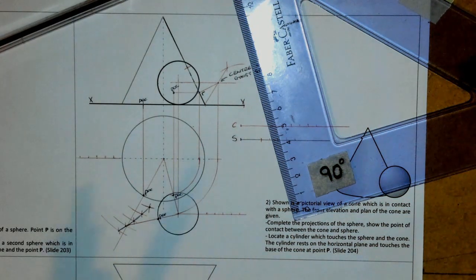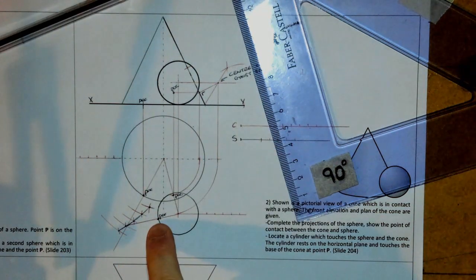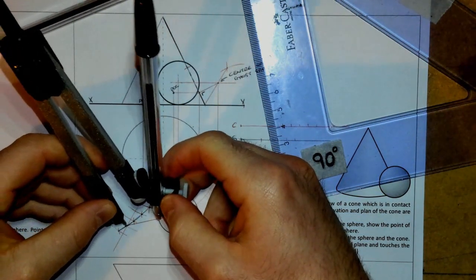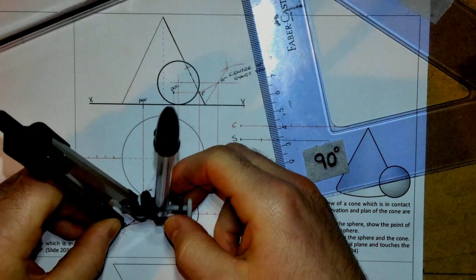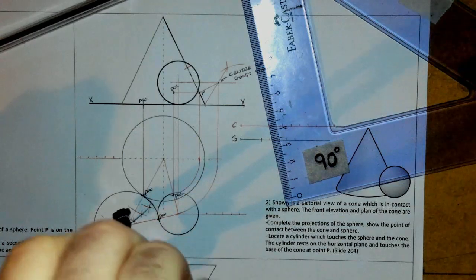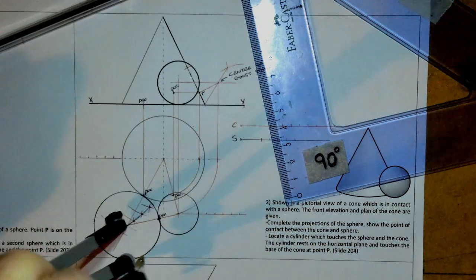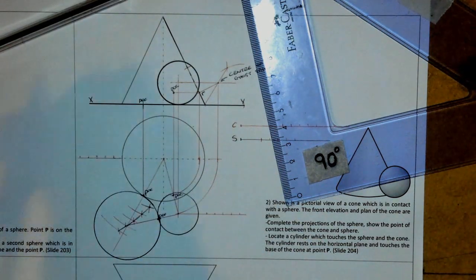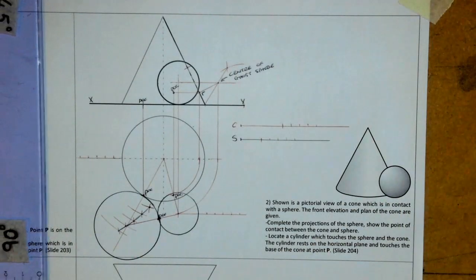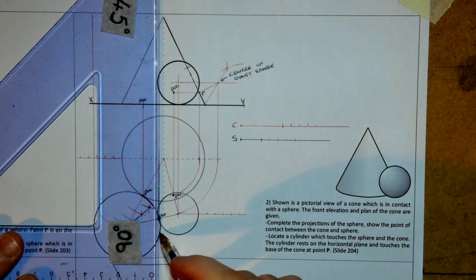Okay, so hopefully, depending on my accuracy, we'll see this distance from here to the point of contact should be the same distance from the center to the point of contact here. So the radius should be the same. We'll see how close it is. Yeah, it's not bad. Happy with that. There we go. And that is the plan view of my cylinder. So I want to project that up to my elevation view. We know when we look at an elevation view of a cylinder that it will be a rectangle.